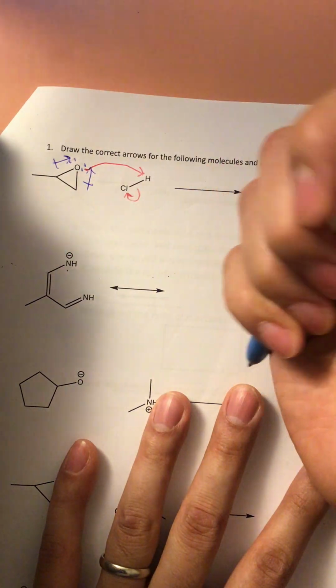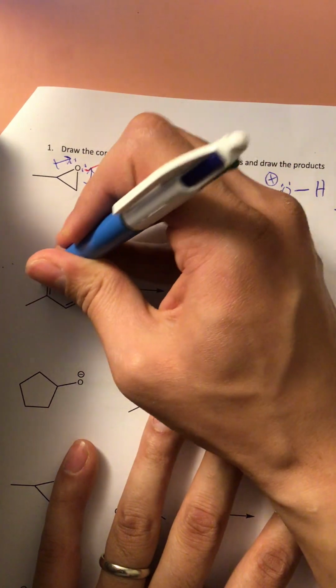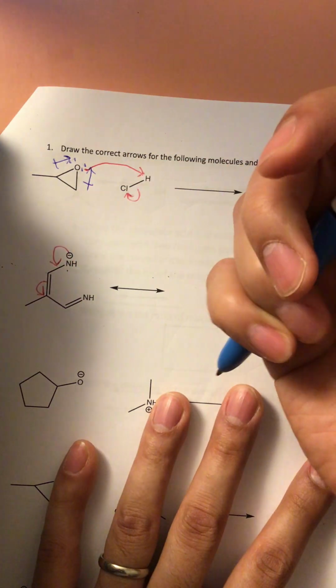All right, these are resonance, so you should be able to do these.